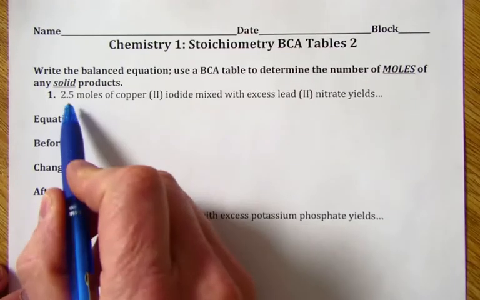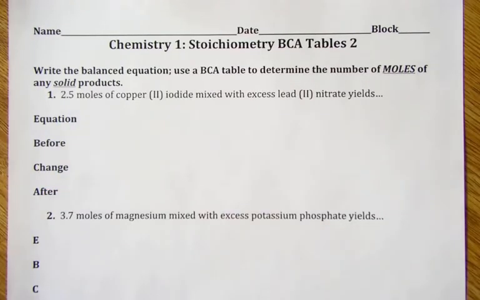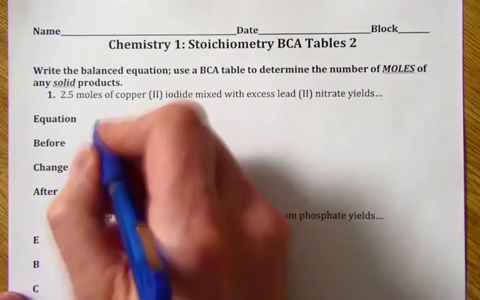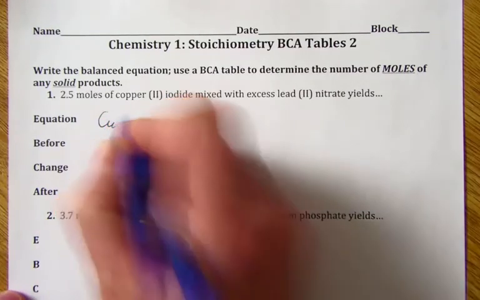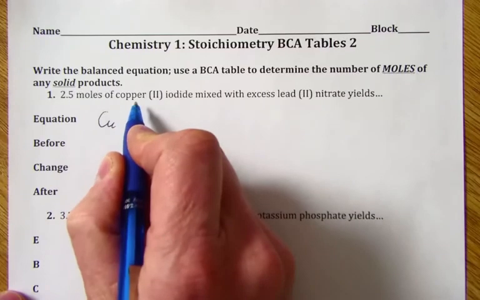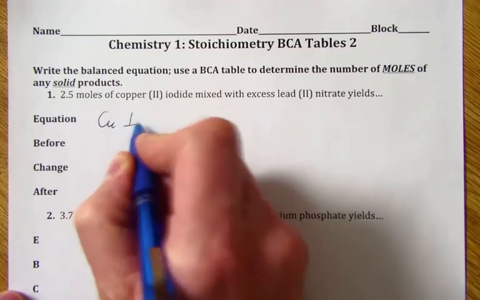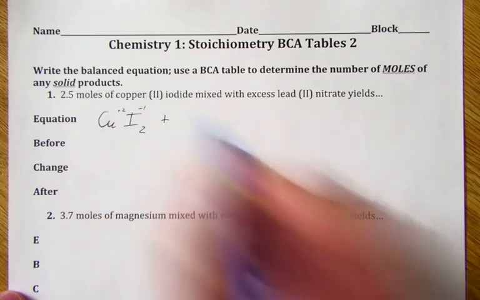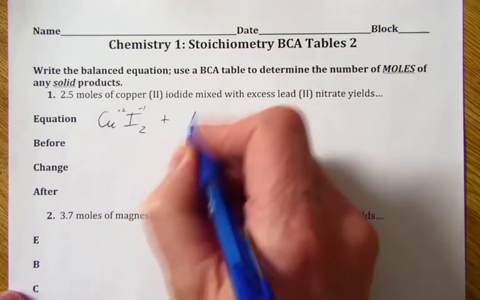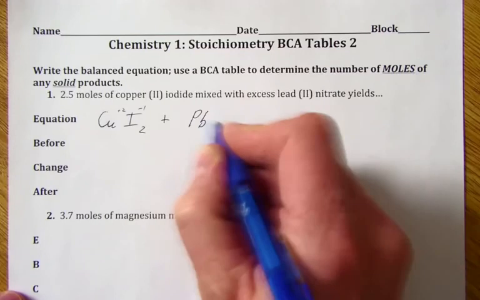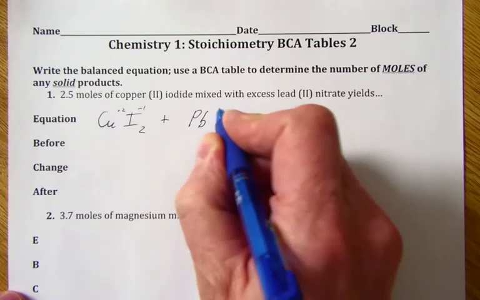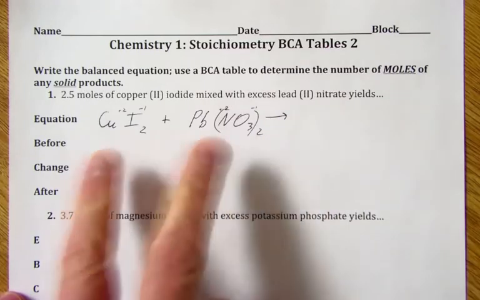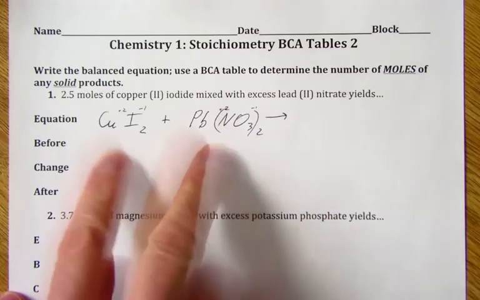So we're going to start with this. This is 2.5 moles of copper 2 iodide mixed with excess lead 2 nitrate. So we're going to go ahead and write the formulas of these two ionic compounds. Copper 2 iodide, plus 2 and minus 1, so 1 and 2, is mixed with excess lead 2 nitrate. Lead and nitrate, plus 2. This is two reactants. They're both ionic, so it's a double replacement.